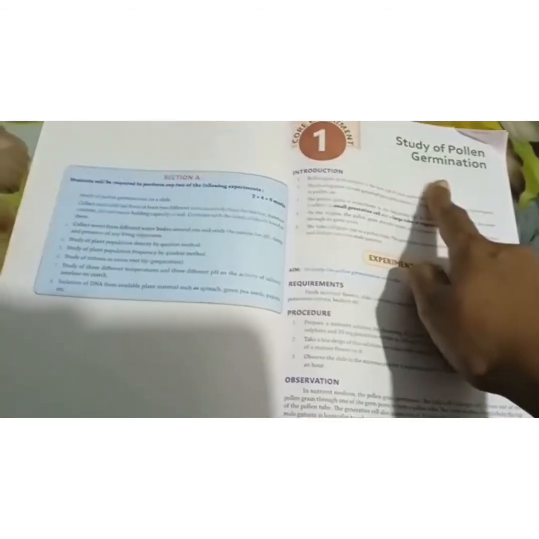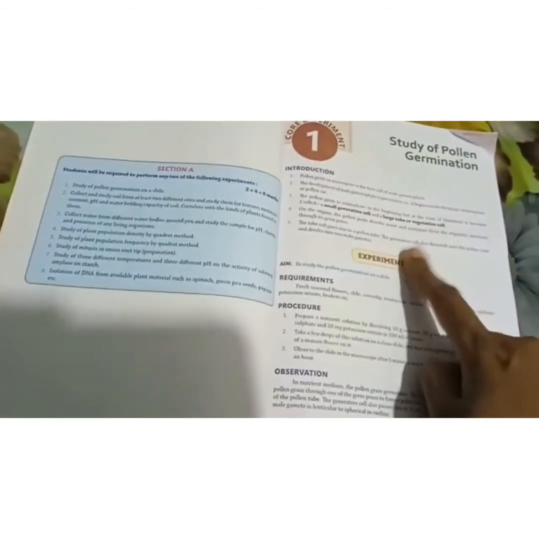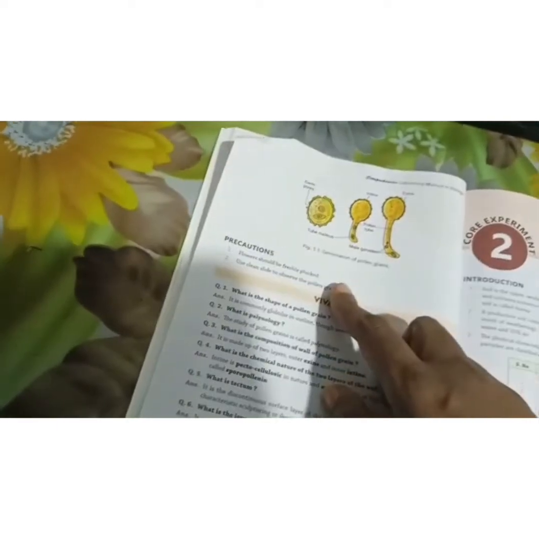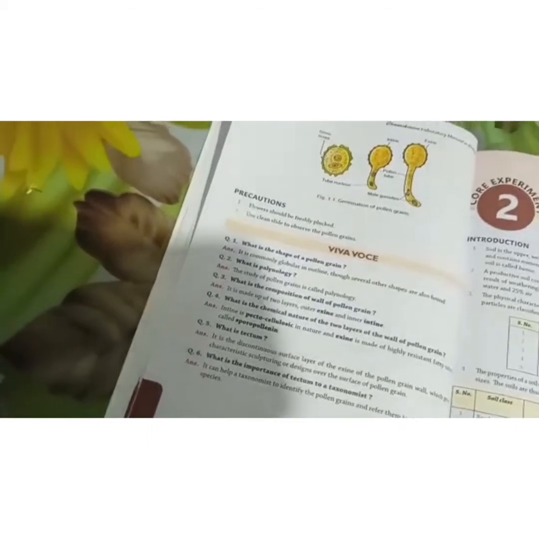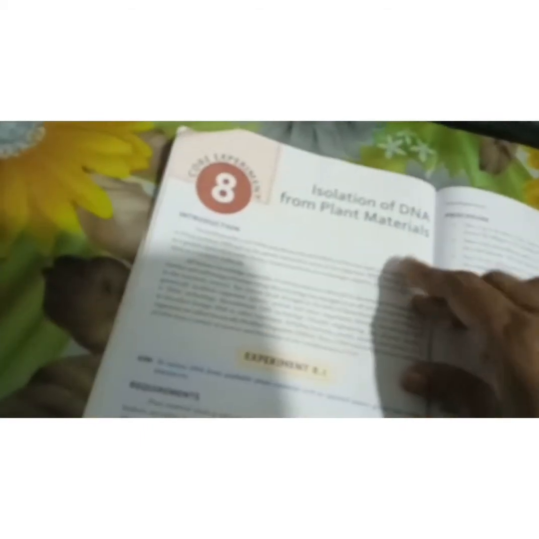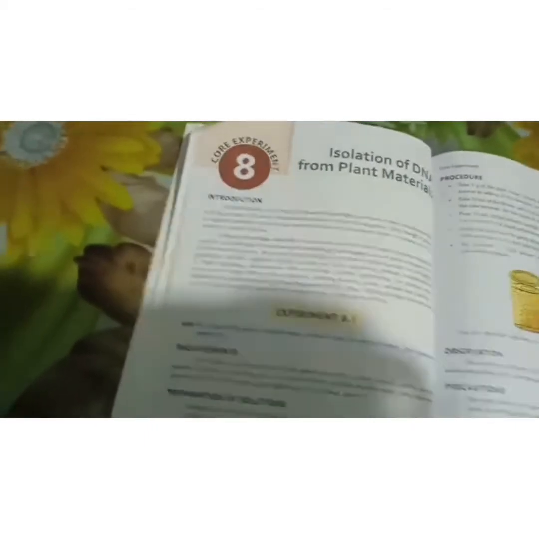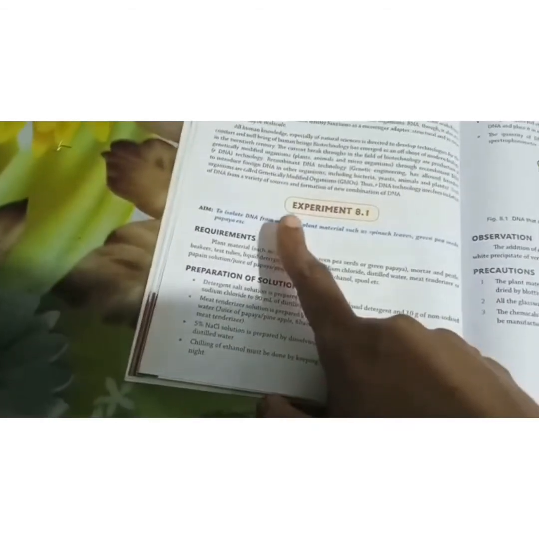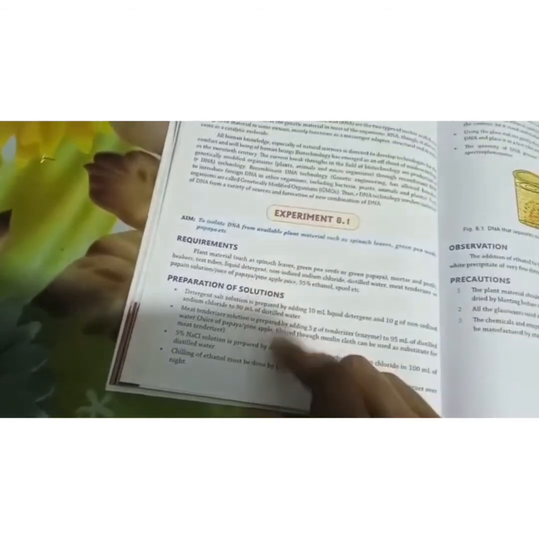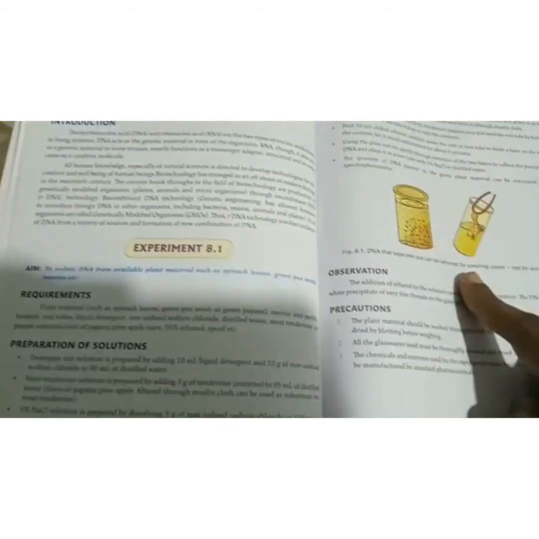Clear? And this is the next experiment, study of pollen germination. Here also you can avoid this introductory part and you can start writing from aim, then requirements, procedure, observation, precautions, and this diagram on the left side, and avoid this question. And the next experiment is isolation of DNA from plant material. No need to write this introductory part, and start writing from aim and write requirements, preparation of solution, procedure, observation and precaution, and this diagram on the left side.